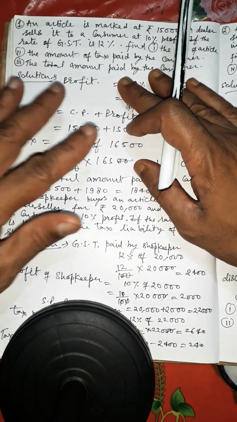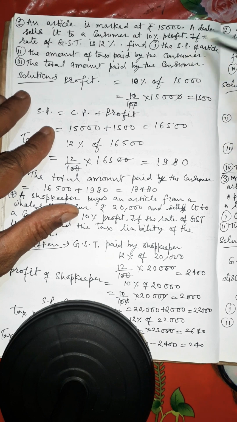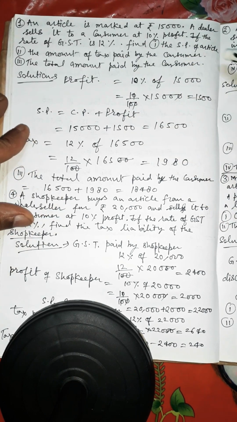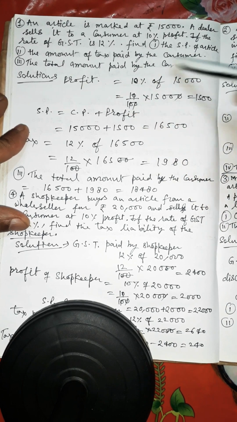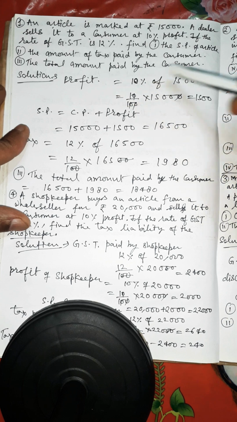An article is marked at 15,000. A dealer sells it to the consumer at 10% profit. If the rate of GST is 12%, find the SP of the article, the amount of tax paid by the consumer, and the total amount paid by the consumer.